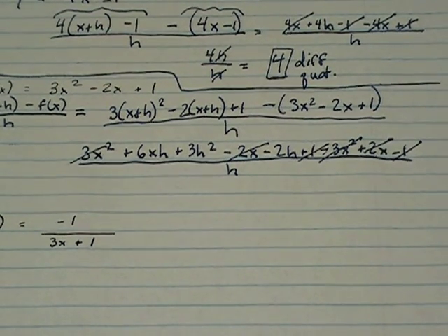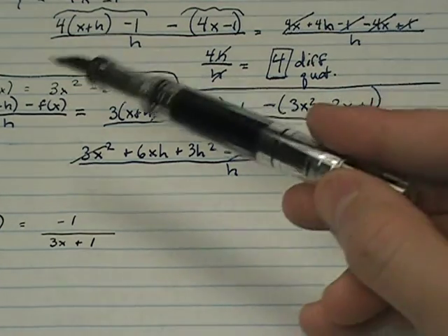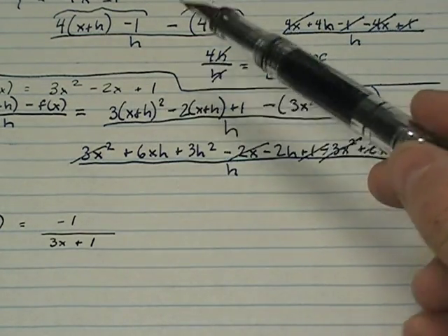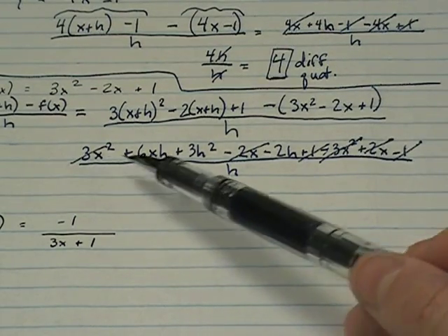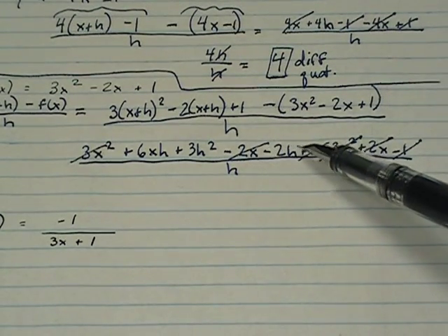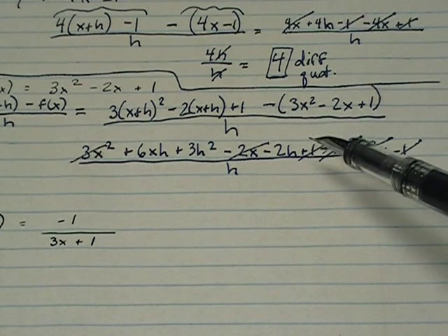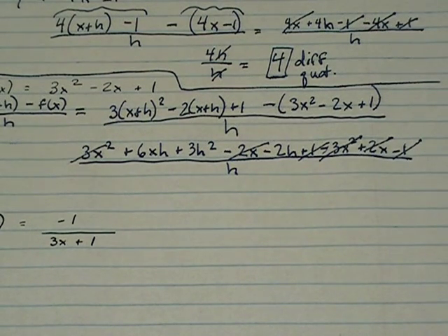And I'm going to give you a little tip here. Whenever you're finding a difference quotient, everything from the original function, everything without an h, should always cancel. So if your original function was 3x squared minus 2x plus 1, all three of those terms should cancel out. Okay? So what are we left with?